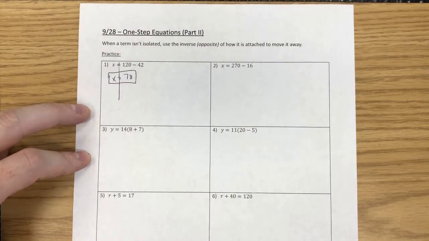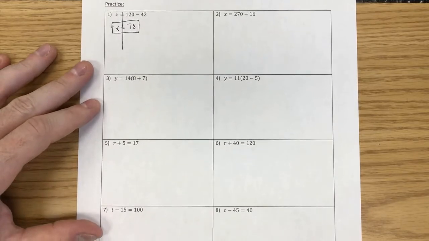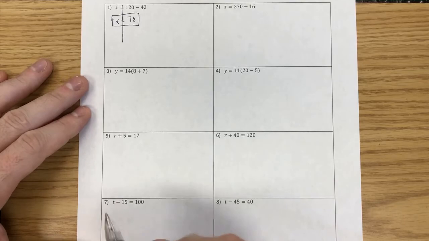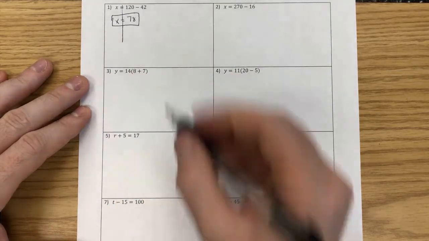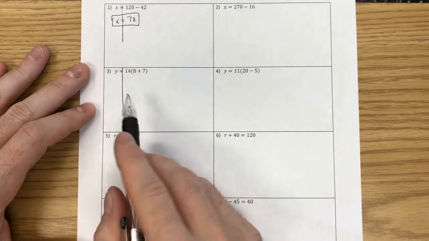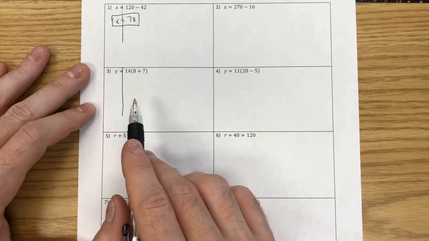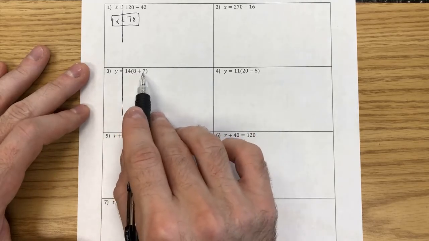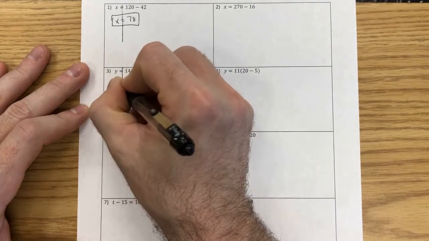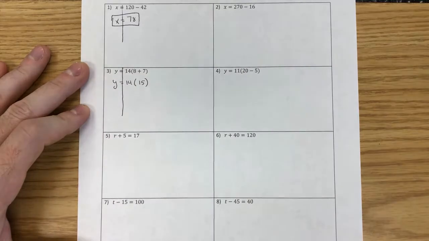Now, here's the issue. What happens if they're on other sides? Well, we'll get there. So on the third one, what we're going to be doing is just another version of this. I am going to look at the left side and the right side and say, okay, all my numbers are on the right-hand side. Let's perform the order of operations as we see them. 8 and 7 are inside the parentheses, so we do them first. So y equals 14 times 15.